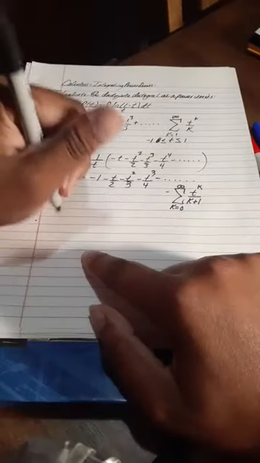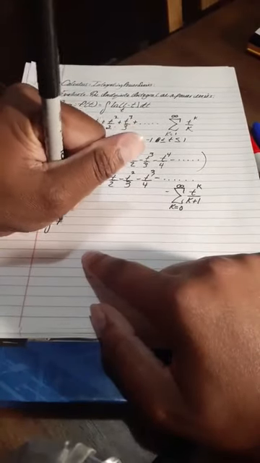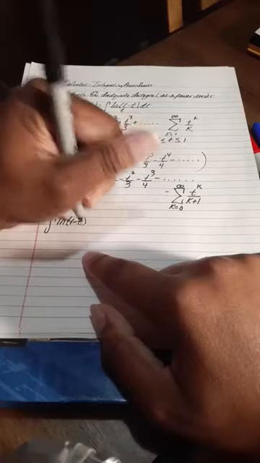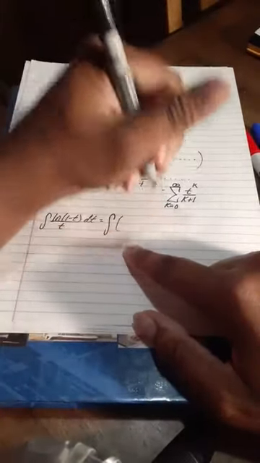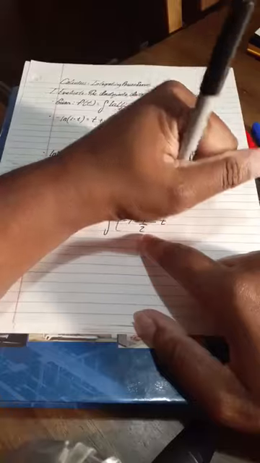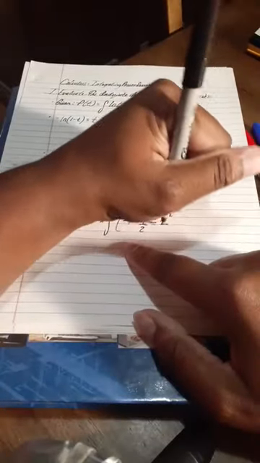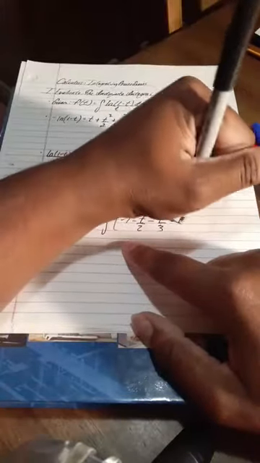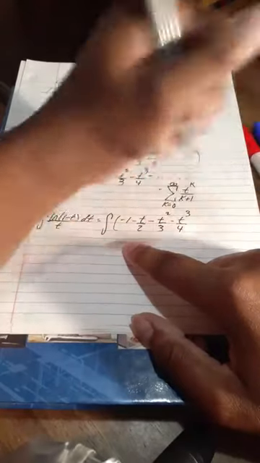Okay, so let's go ahead and do that. We're going to integrate ln of 1 minus t all over t with respect to t. So really all we're integrating is this: using the power rule, -1 minus t over 2 minus t squared over 3 minus t cubed over 4, and so on. That's all we're doing, and all we have to do for that is use the power rule.